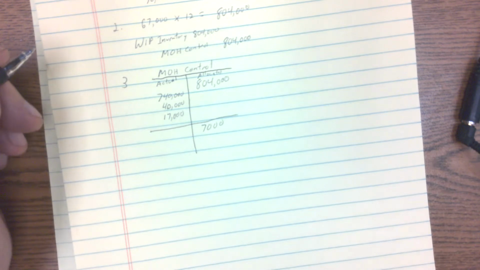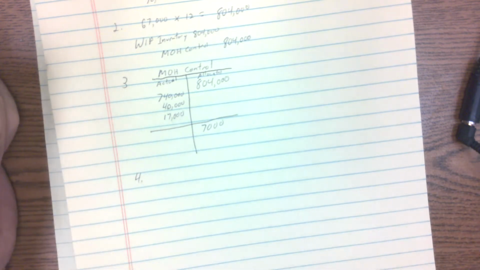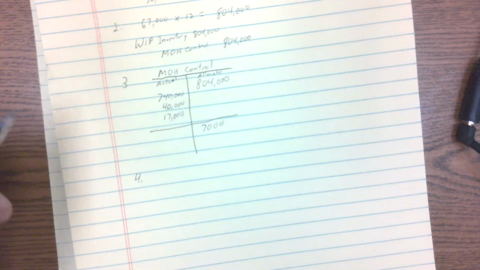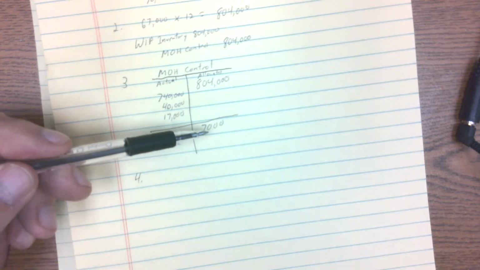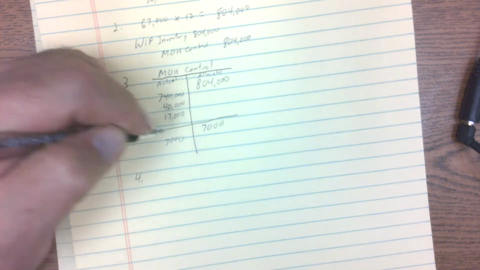And then part 4 asks us to make the journal entry to adjust for the under or over allocated amount. So what we have to do is get this back to 0, which means we need a 7,000 on this side.